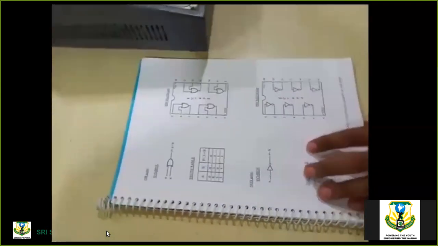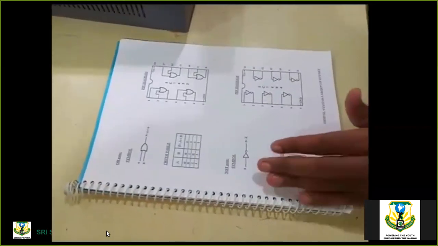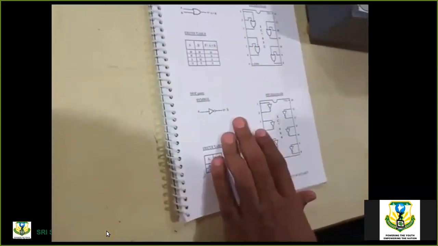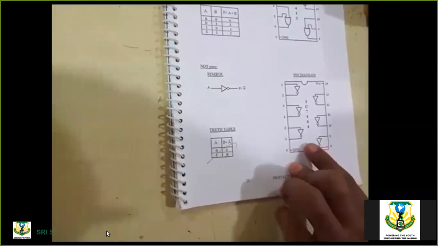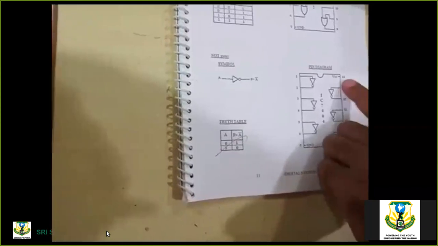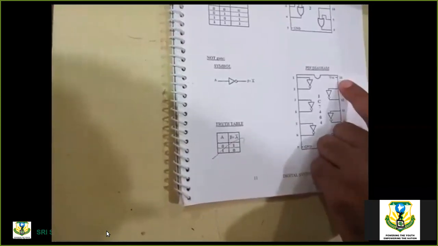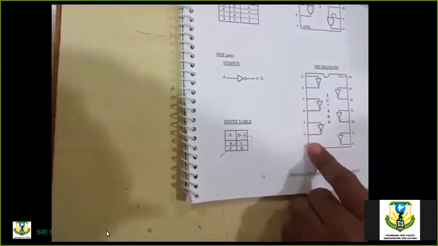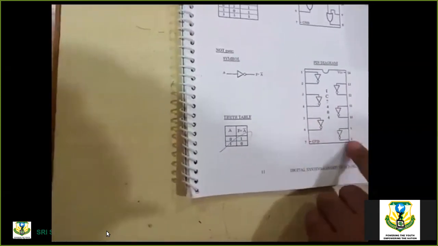NOT is nothing but an inverter circuit, or it will be called an inverter. If we give the input as 1, the output will be 0. If the input is 0, the output will be 1. Depending upon the pin diagram, the IC contains 14 pins. Out of 14 pins, one pin is considered as ground and another pin is VCC, based on the power supply. The remaining 12 pins act as either input pins or output pins.